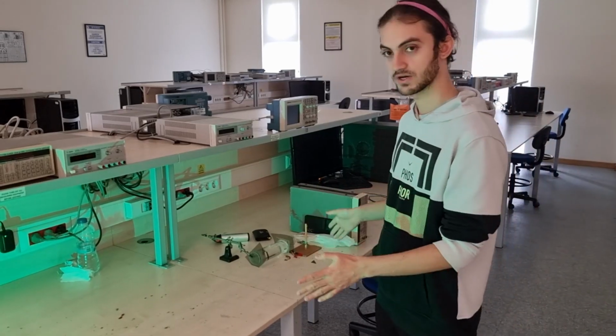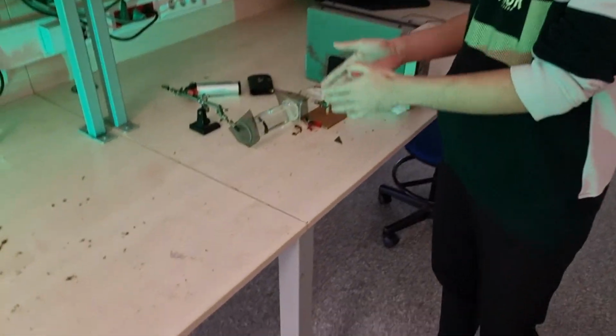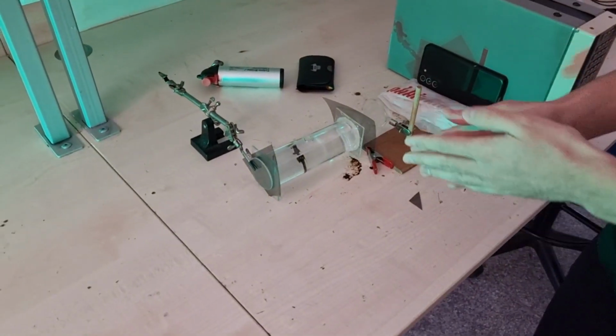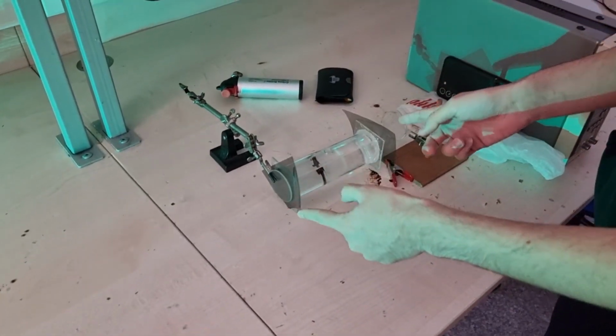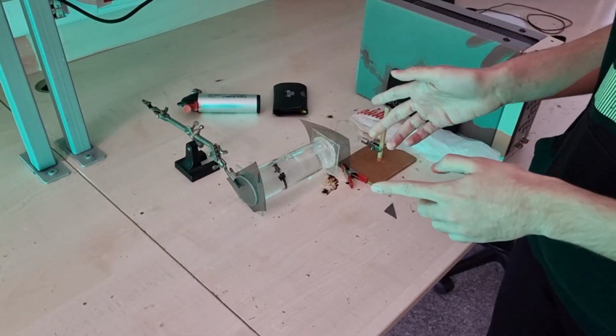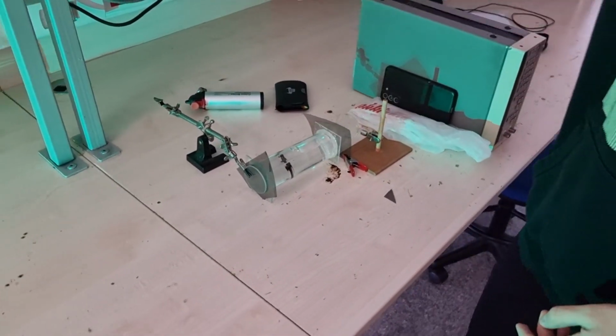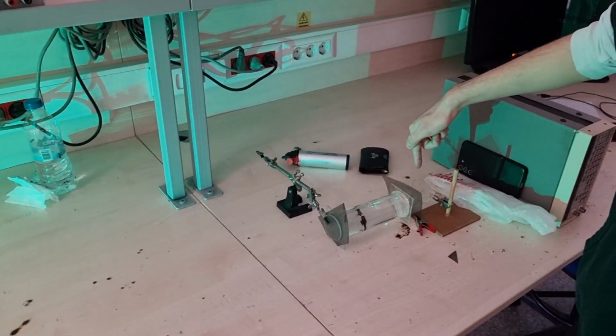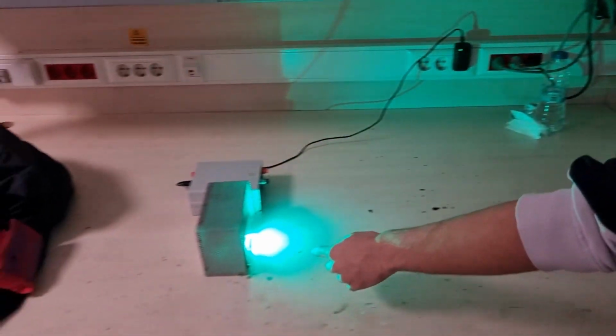So here we have our setup. We have a glass container which is tube shaped, and we have two polarizers with an angle difference of 45 degrees, as you can see. And we have a telecentric lens and a convex lens, and we have our point light source.